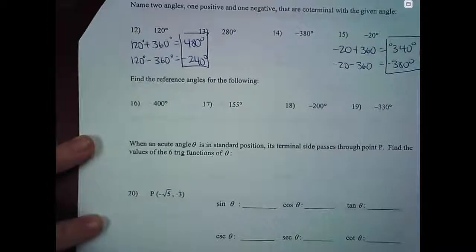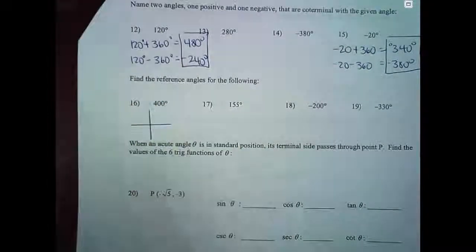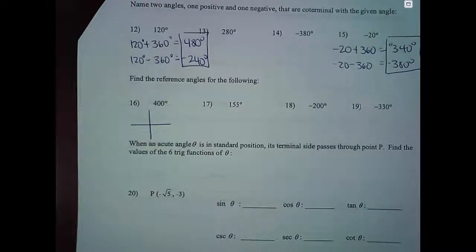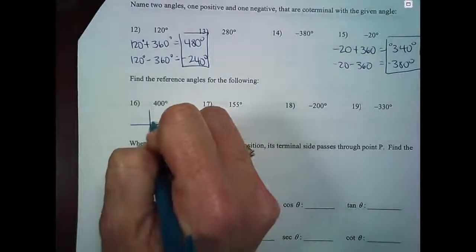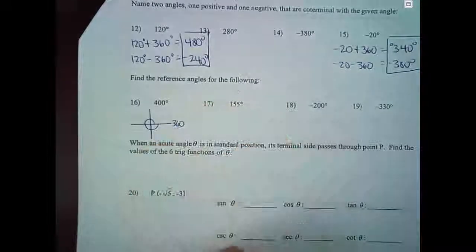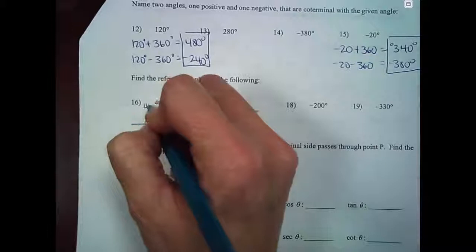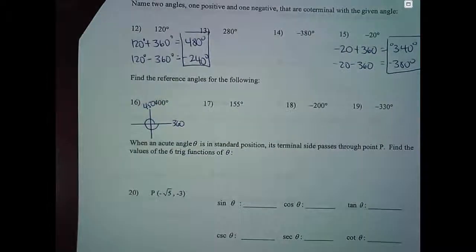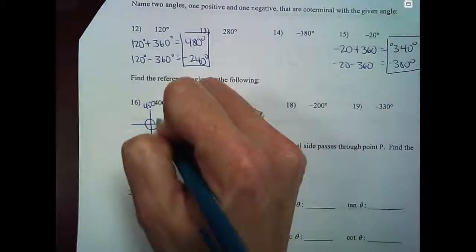Find the reference angle for the following. Okay, now here's my hint for reference. Draw an angle that's 400 degrees. Where's it at? If you start here, you're going to have to loop all the way around. That's 360, right? This is 360. And 90 more is 450. Y'all remember that? Because I'm at 400. I've got to make a whole loop and go a little bit more. So I land here.